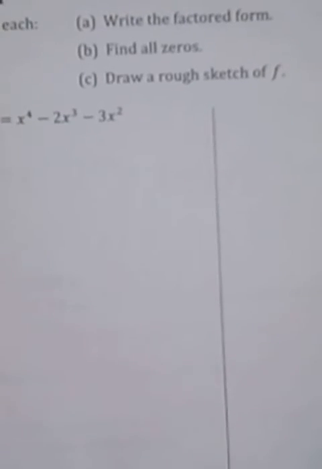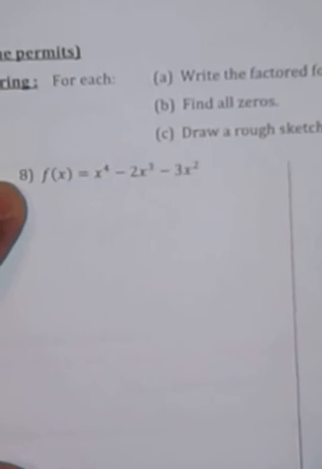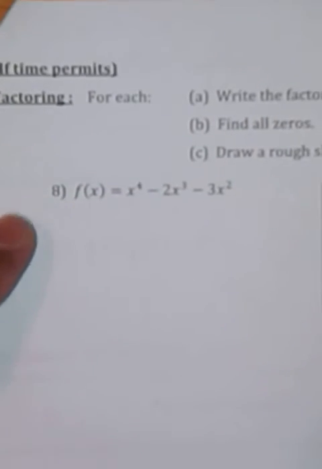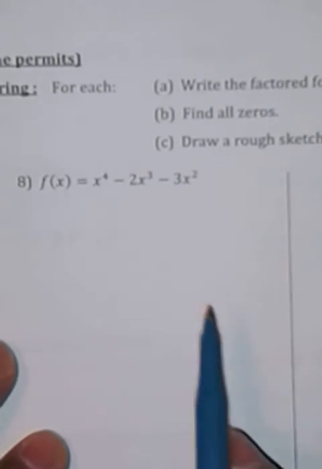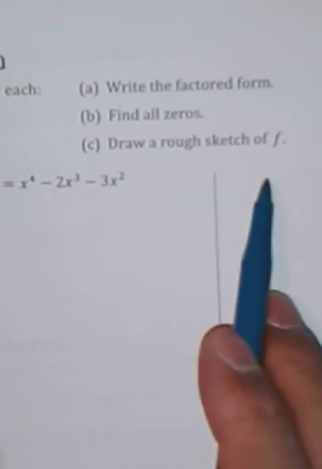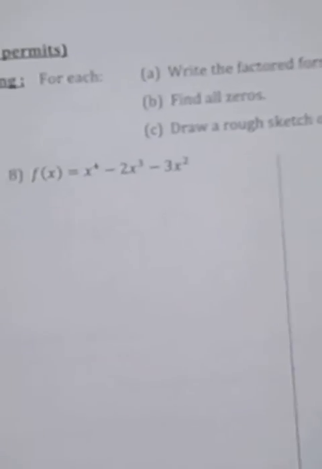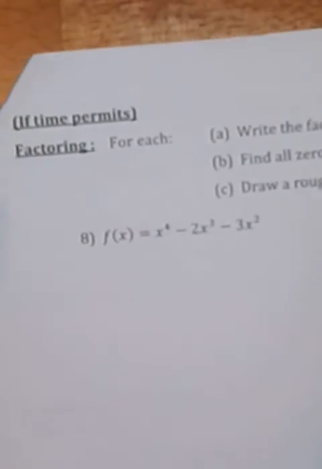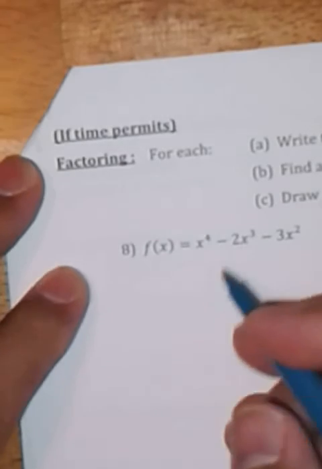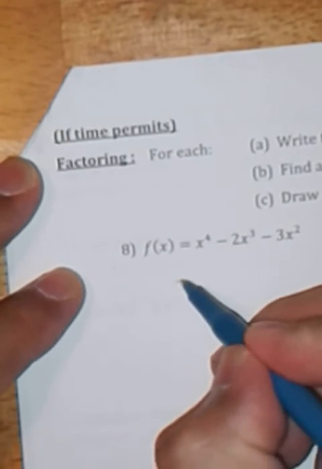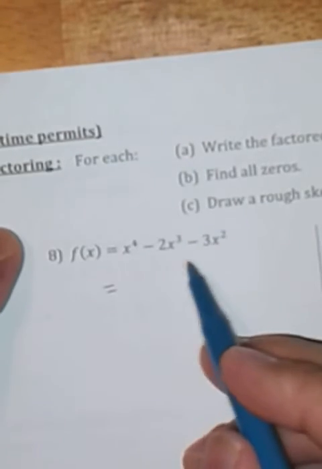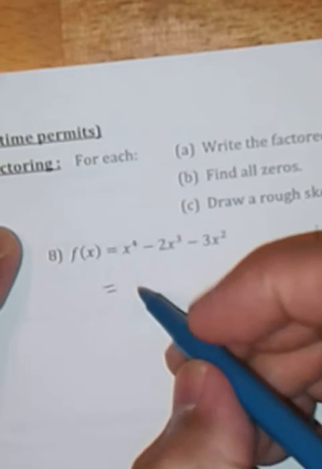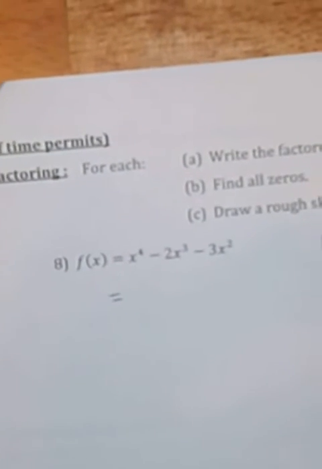Let's look at one more. So let's look at number 8 here. This is the last page. It says we're going to write the factored form, find all the zeros, and then draw a rough sketch. This will be a rough sketch. It won't be as nice as this one that we saw back here. Let's see how we can factor. First we can factor out a common factor of x squared.